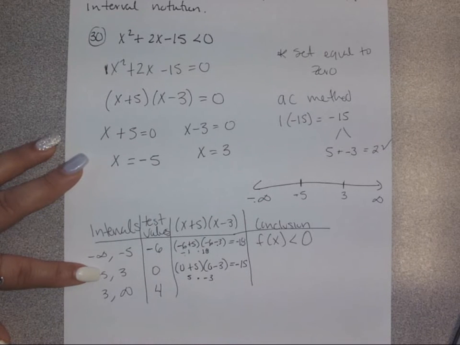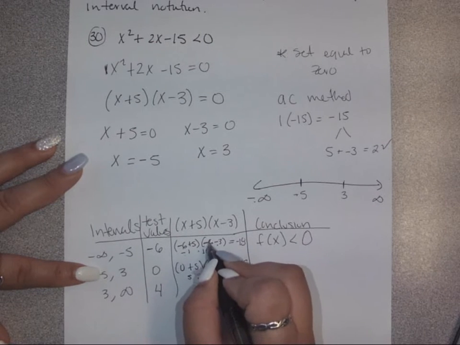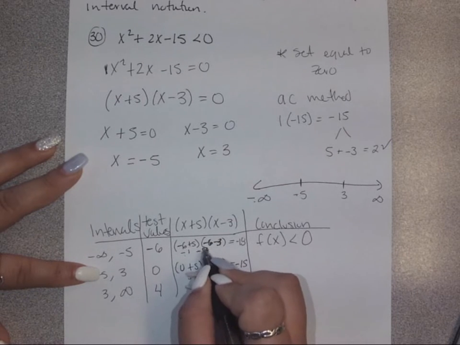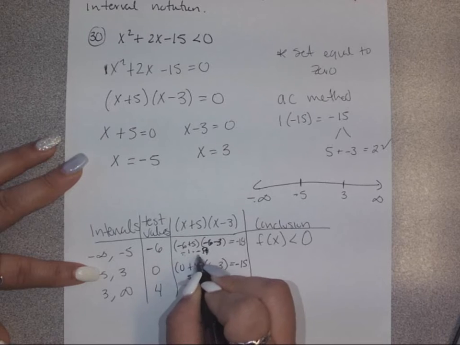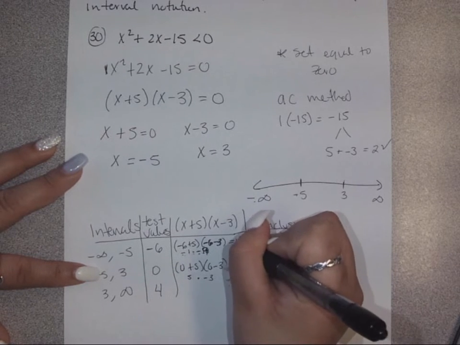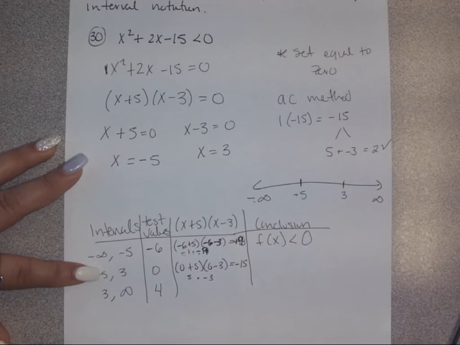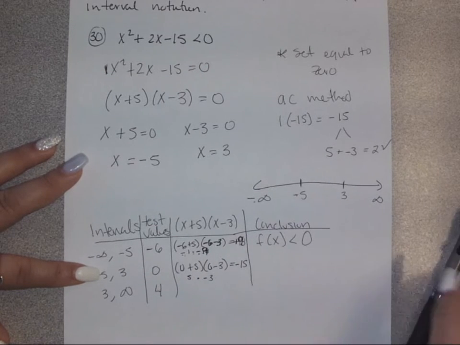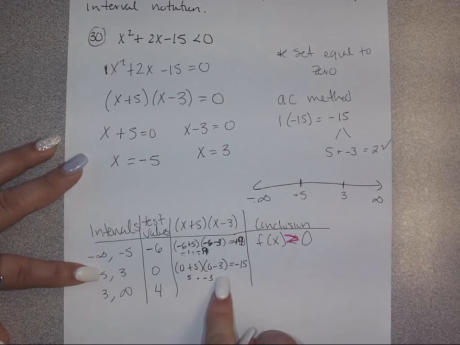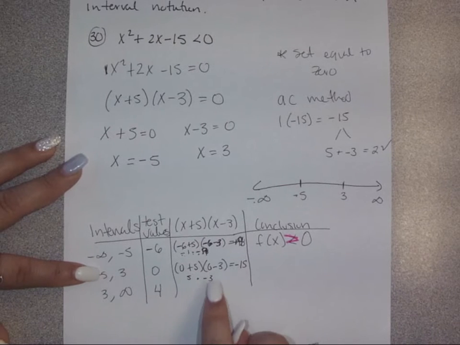Let me go back here. I ended up multiplying this incorrectly. We have negative 6 minus 3, so it should be a negative 9. Negative 1 times negative 9 will give us a positive 9. Let me correct myself real quick. In reality, it's a positive number, so f of x is greater than 0. Okay, now we're back on.